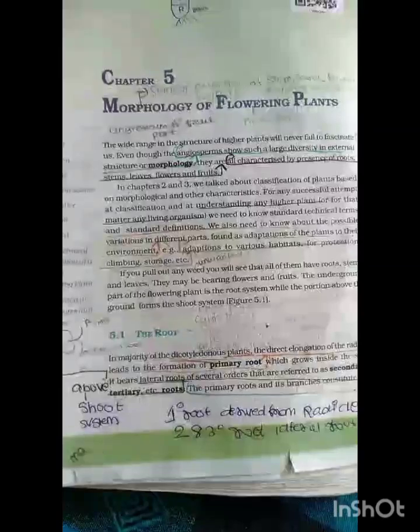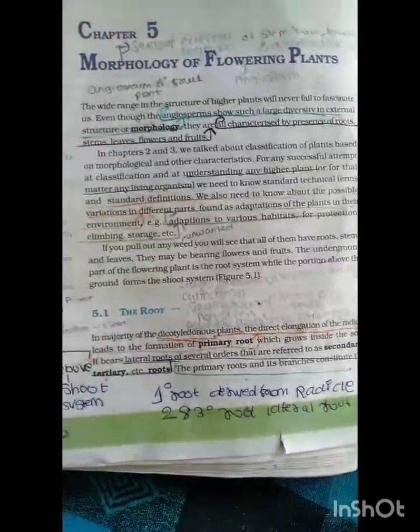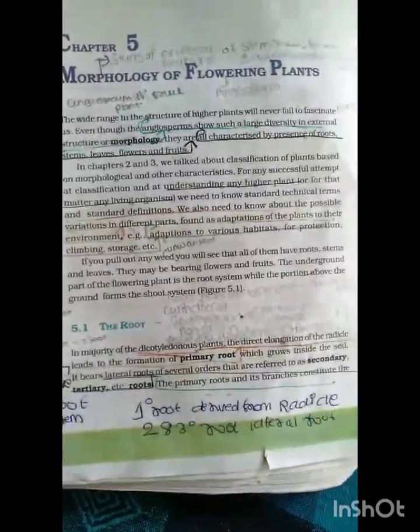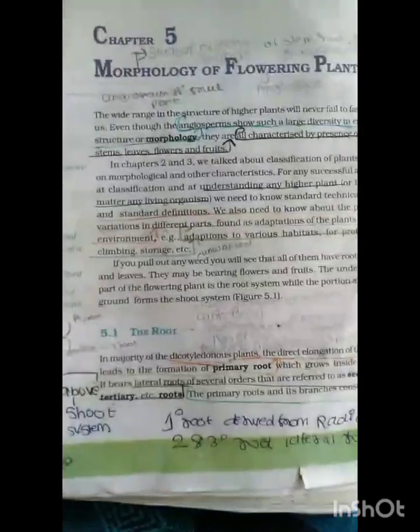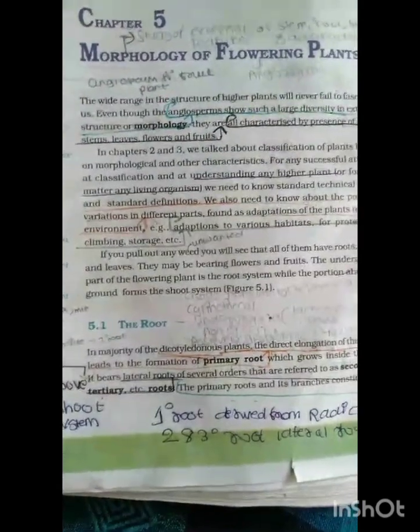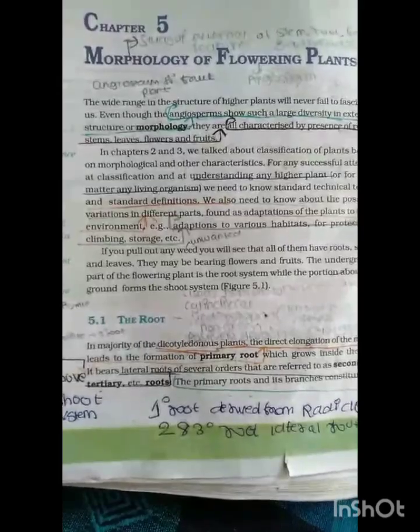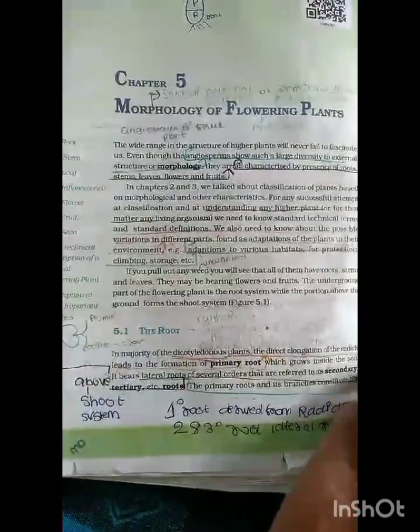Okay, so we study the topic the root. Dicots. In dicotyledon plants, the direct elongation of the radicle leads to formation of the primary root, which grows inside the soil. It bears lateral roots of several orders, referred to as secondary and tertiary roots. The primary root and its branches constitute the taproot, which is seen in mustard.